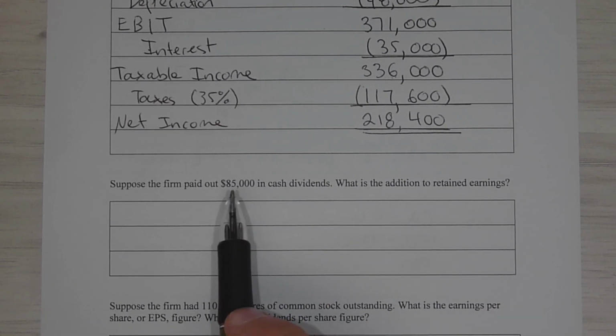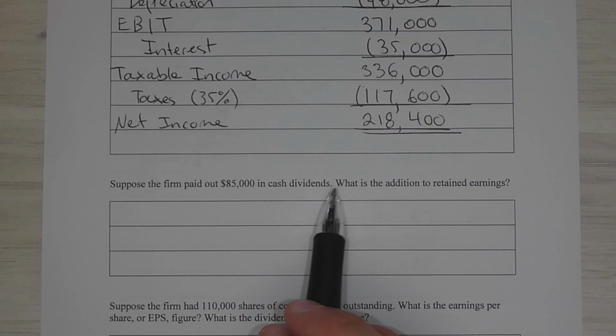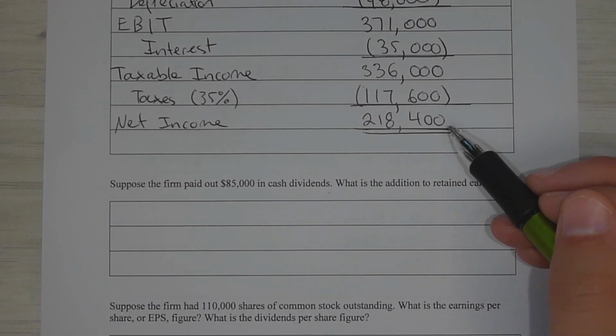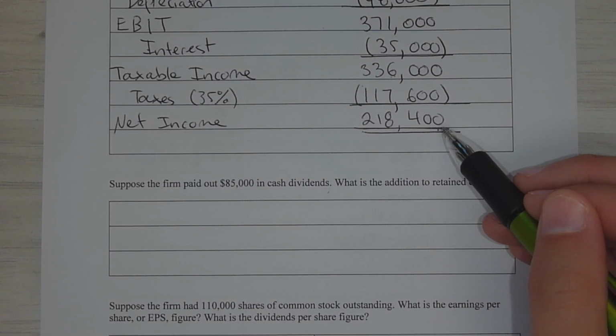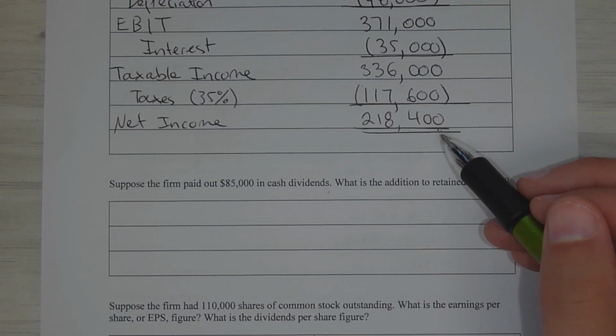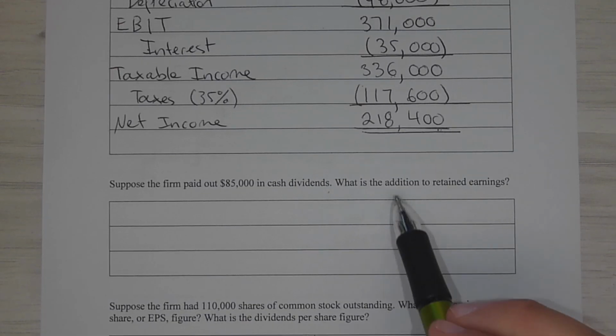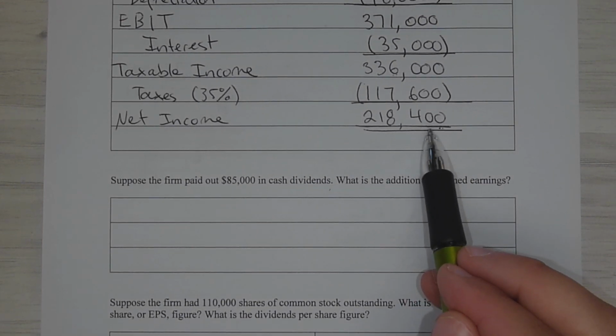Suppose the firm paid out $85,000 in cash dividends. What is the addition to retained earnings? So as we know, any income that we make goes to our retained earnings. And the way our retained earnings goes down is if we pay dividends. So if we paid out our dividends from this amount, the remainder would go to retained earnings.